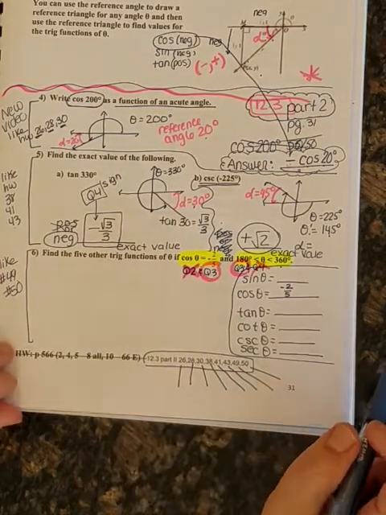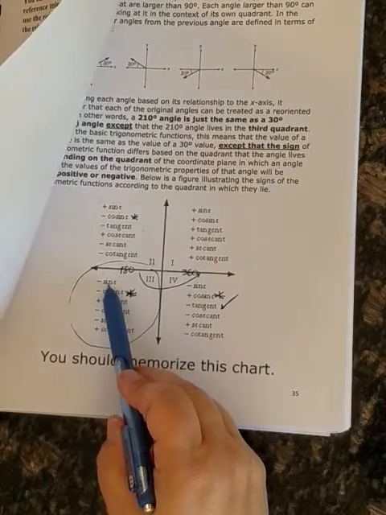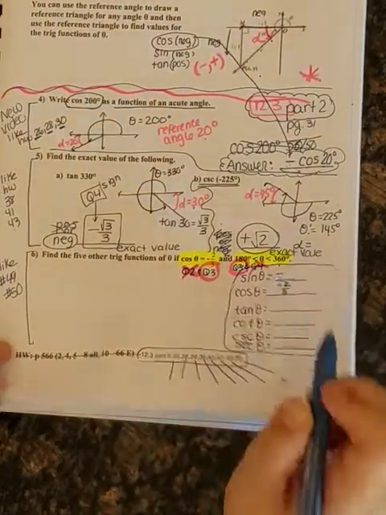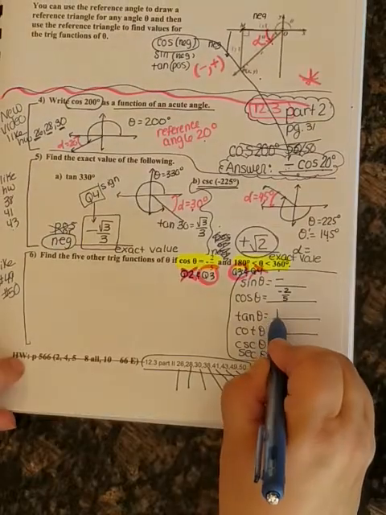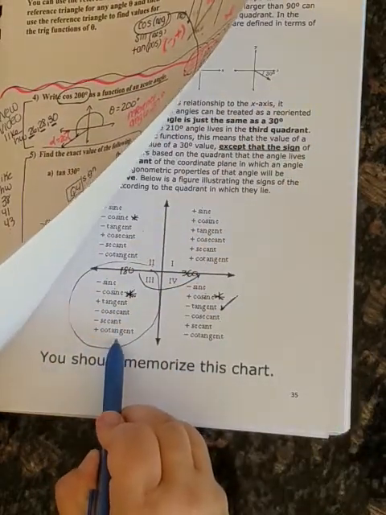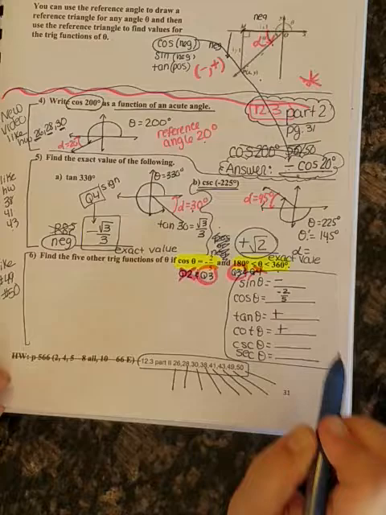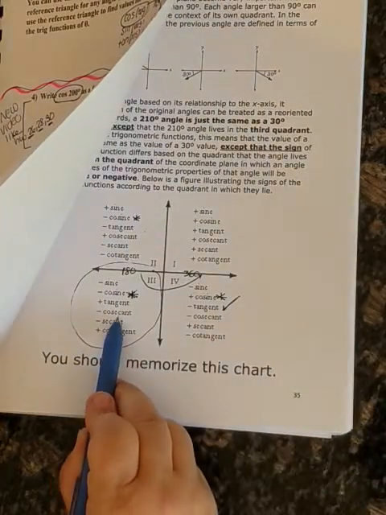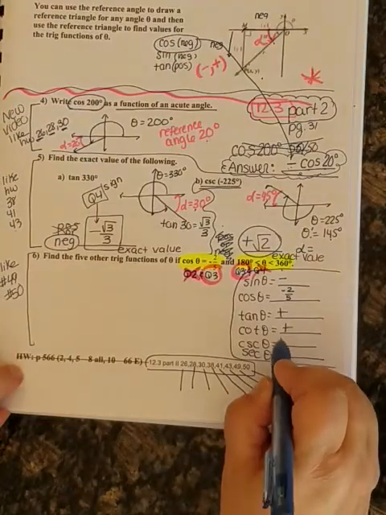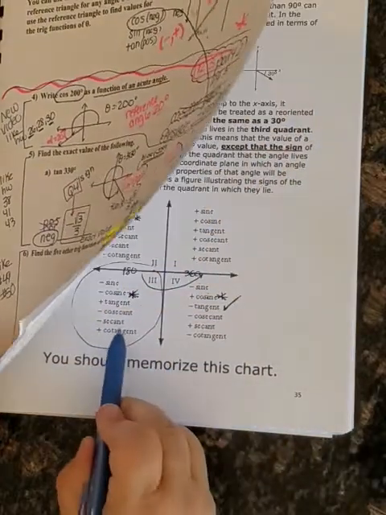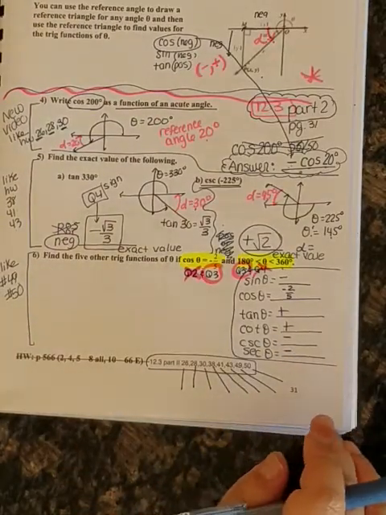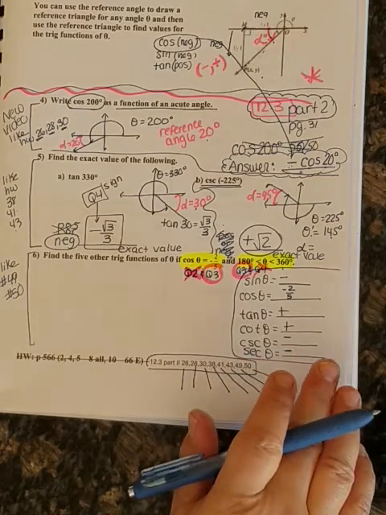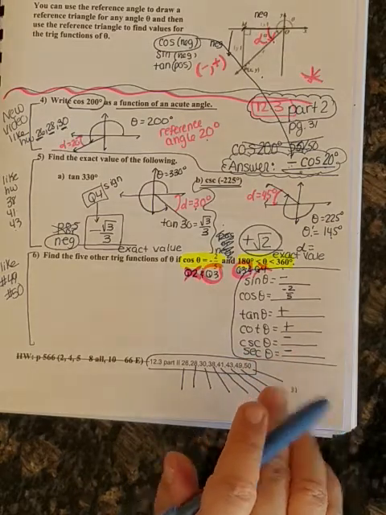You can actually literally go to quadrant 3 and take the sine and say it's negative, the cosine is negative, the tangent is positive, the cotangent is going to be positive, the cosecant is going to be negative, and the secant is going to be negative. Now that you found out it's in quadrant 3. So all we need now is the x, the r, and the y.